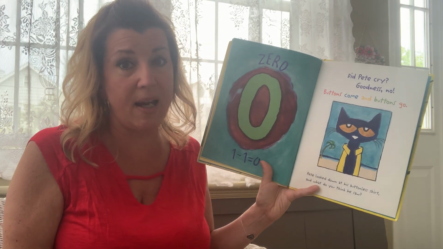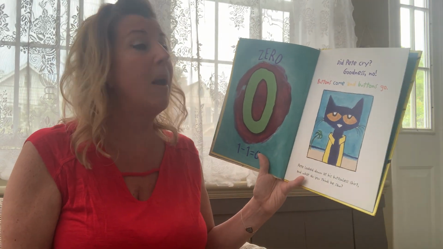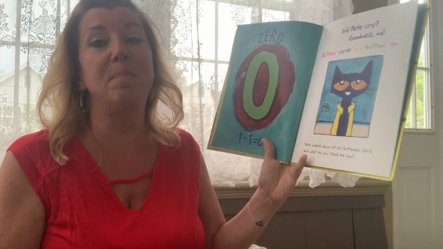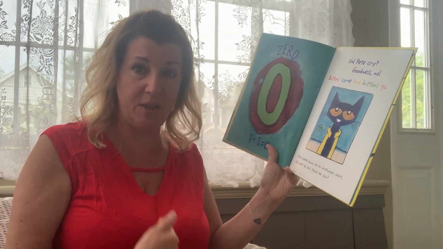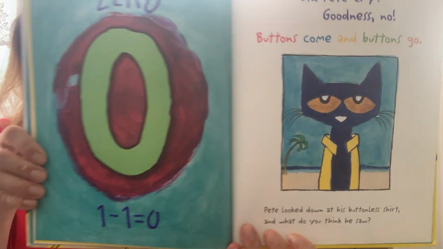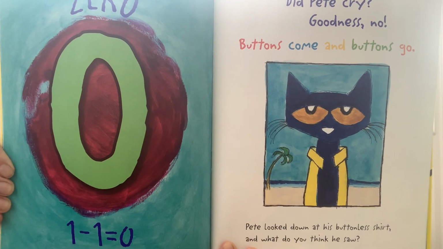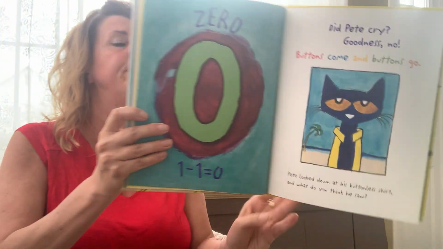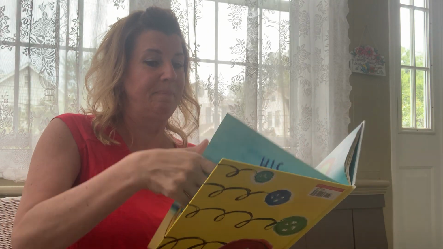Did Pete cry? Goodness, no. Buttons come and buttons go. Pete looked down at his buttonless shirt, and what do you think he saw? Let me show you up close. What do you think he saw? I can't even begin to tell you. Do you know what he saw when he looked down at his shirt? I want all of you, before I read these last pages, look down. What do you see if you have no buttons on your shirt?